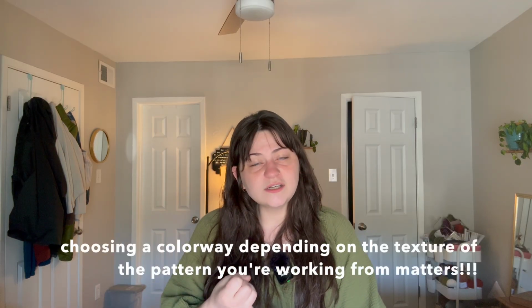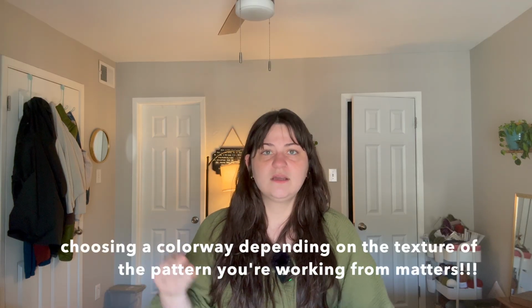One thing I did not mention before, when I was talking about yarn substitutions, is what colorway and what kind of yarn you might want to choose. I want to talk about the difference between solid colors, heathered colors, variegated colors, and self-striping colors.